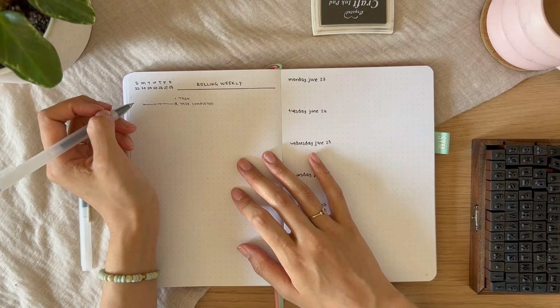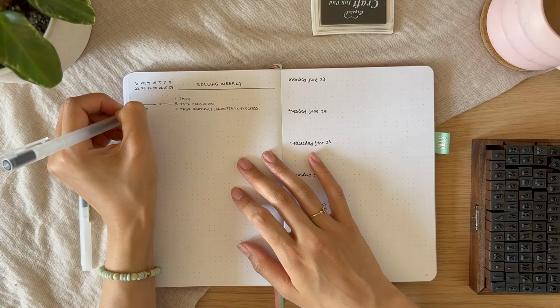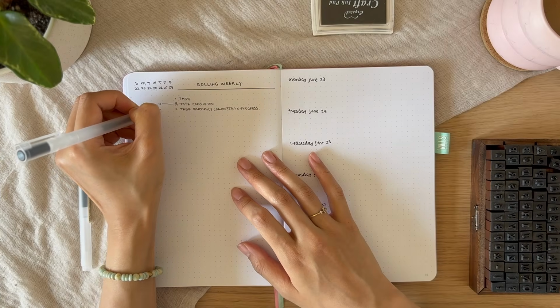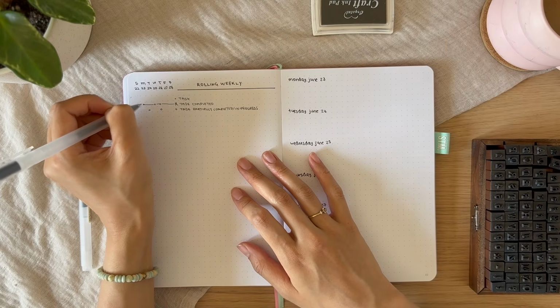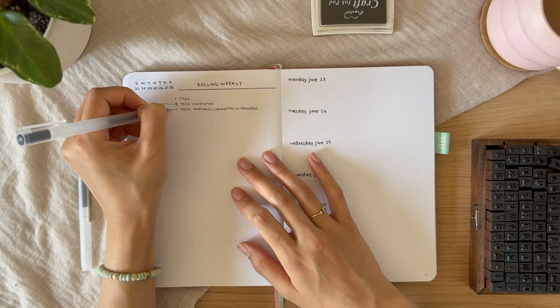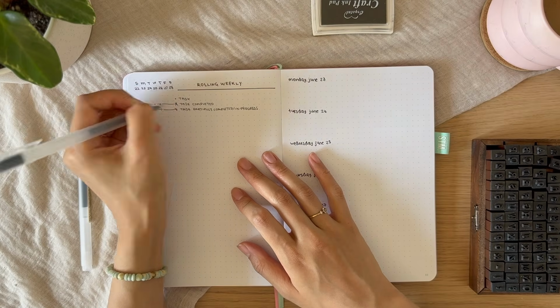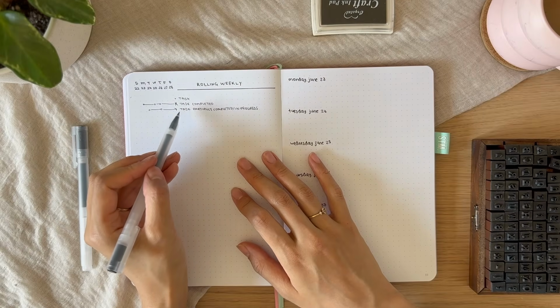Now, if it was partially completed, this is what it would look like. Worked on it on Tuesday and Thursday. So I would link Tuesday and Thursday together and then link it with the original bullet. And then I would just do a slash. This shows me that this was in progress, not quite done yet.